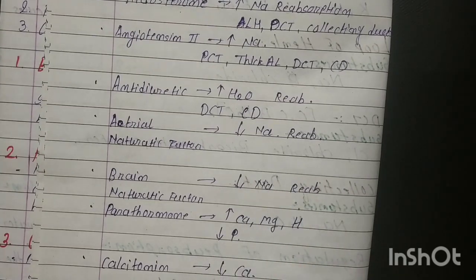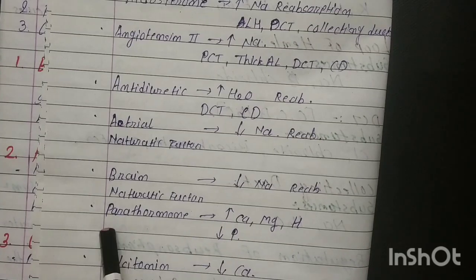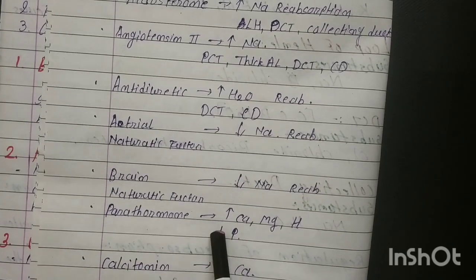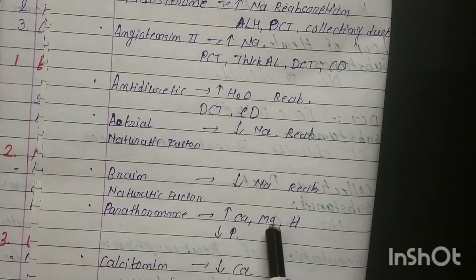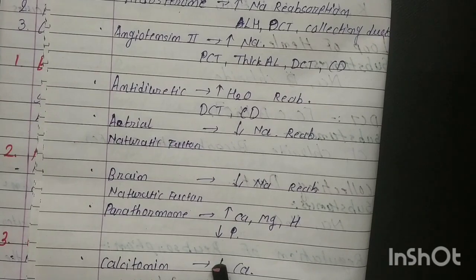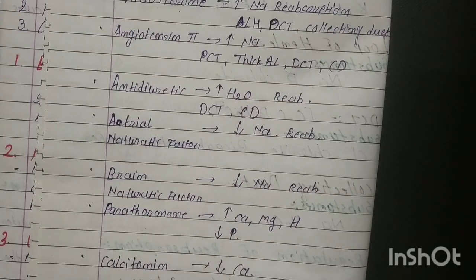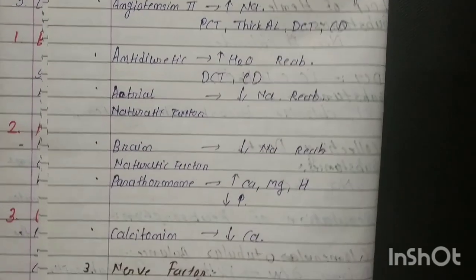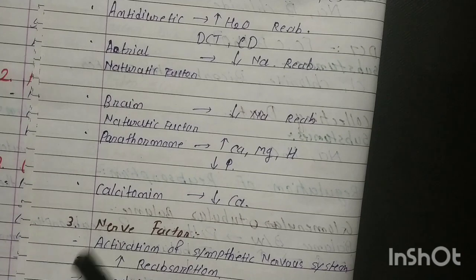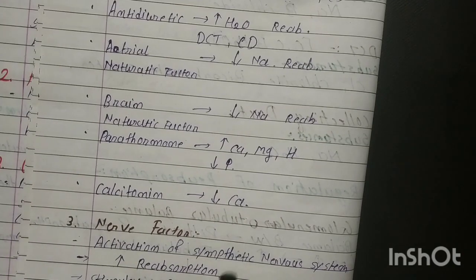And the second one is parathormone, which causes two things. First, increased calcium, magnesium, and hydrogen reabsorption and decreased phosphate reabsorption. And last one is calcitonin. Of course, the function of calcitonin is to excrete calcium from our body, so it causes decreased calcium reabsorption.